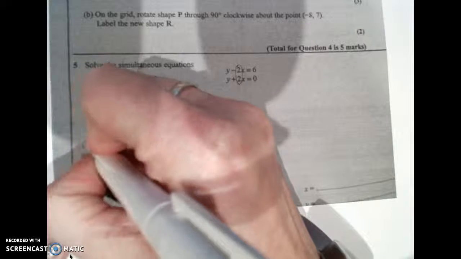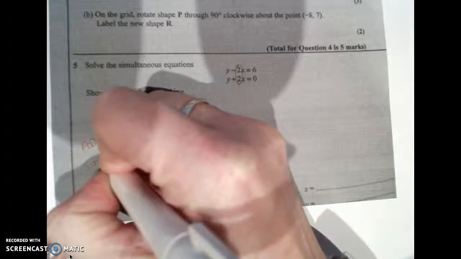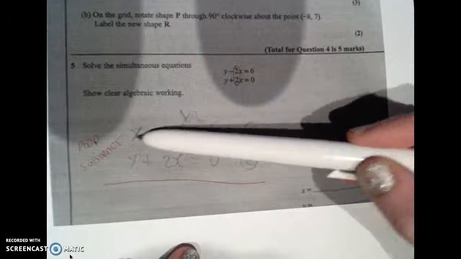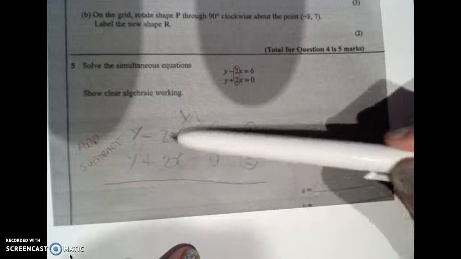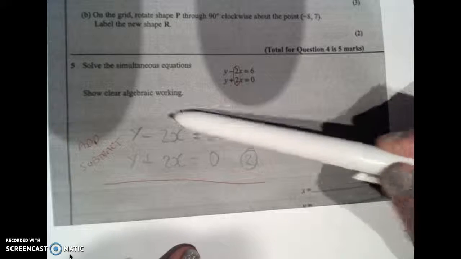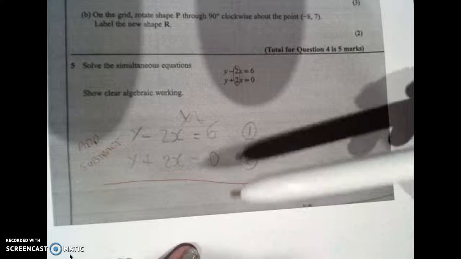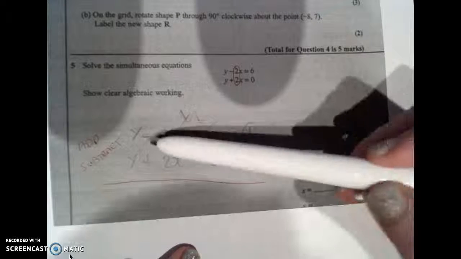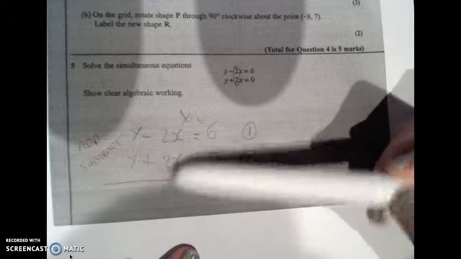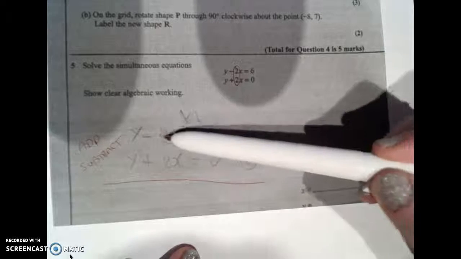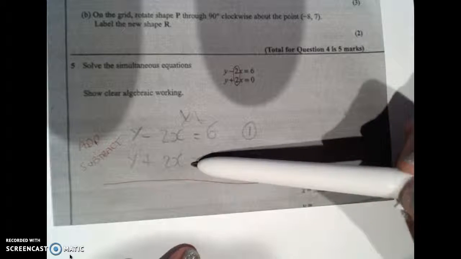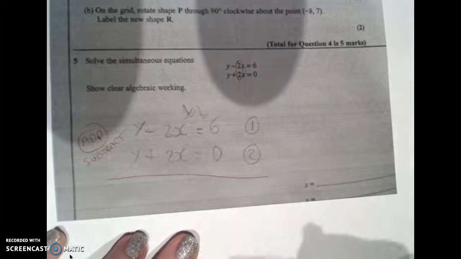What you need to do at this point is decide whether you're going to add or subtract the equations. So you need to decide, would I add them or subtract them to get rid of these two x's? So this variable or these letters will vanish. Hopefully you can see in this case, if I add them, minus 2x plus 2x would become 0. If I were to subtract them, minus 2x take this 2x would be minus 4x. So in this case, I'm going to add my equations together.